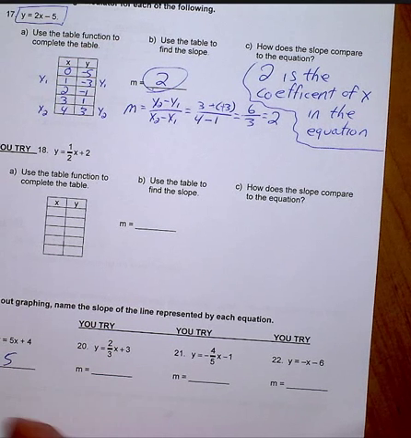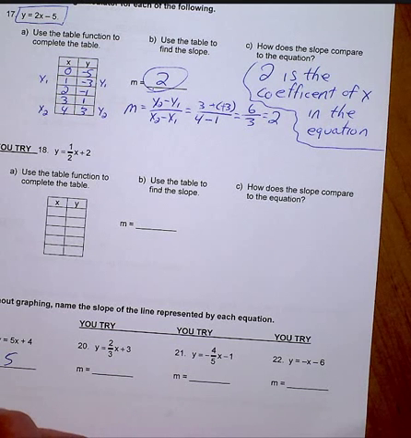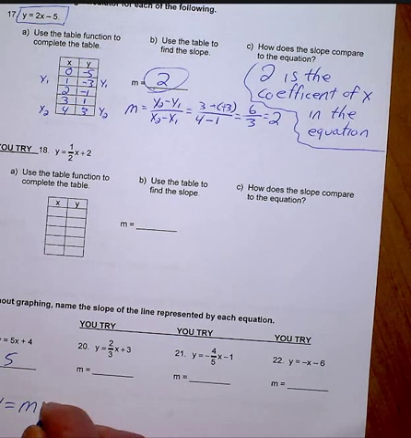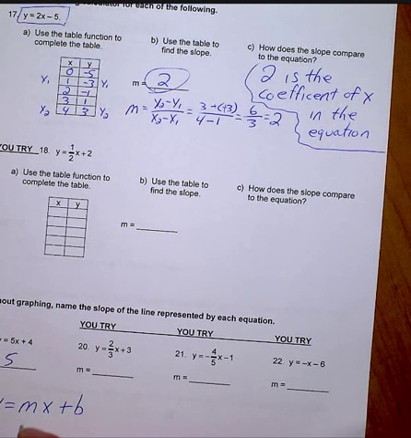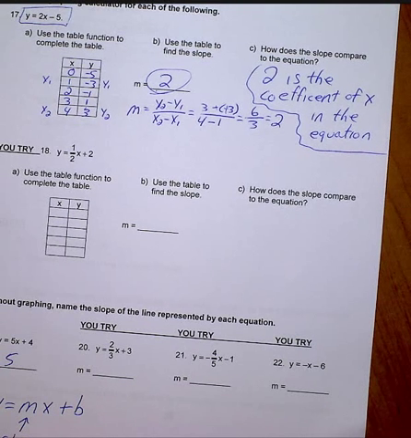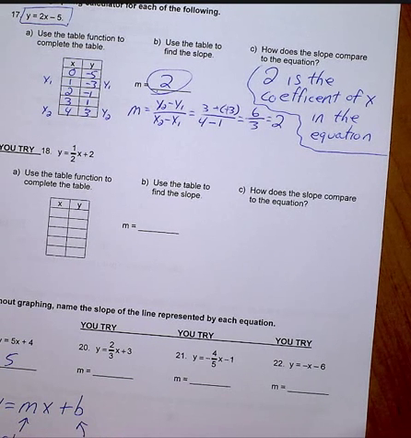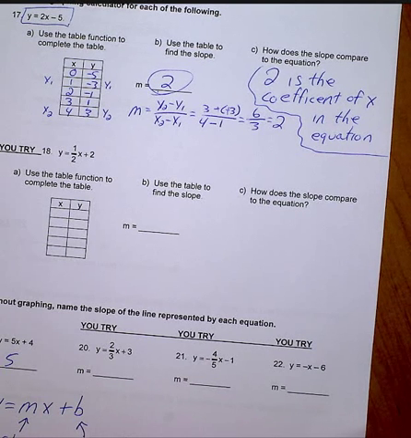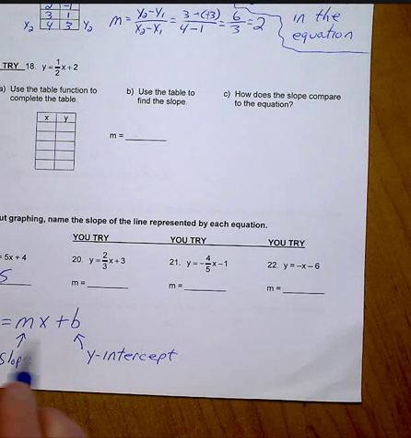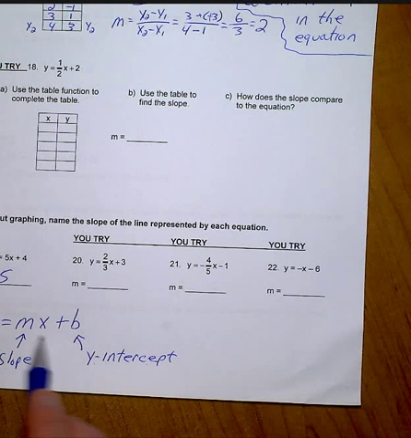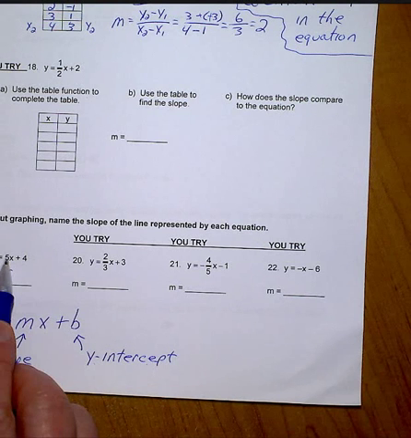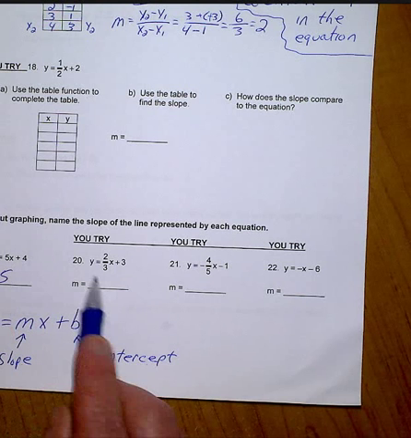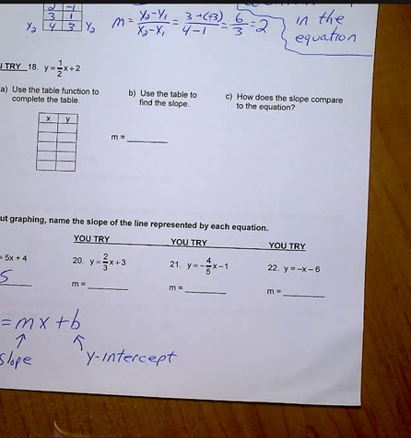And that really comes from an equation that is y equals mx plus b. M is the slope, and b is the y-intercept. So when I look at this equation here, 19, y equals 5x plus 4, the slope is 5. You guys try these, and we'll talk about those in class.